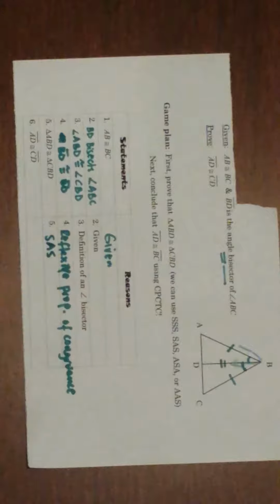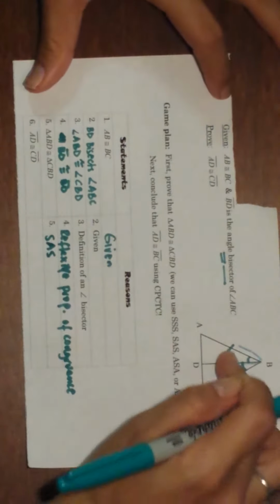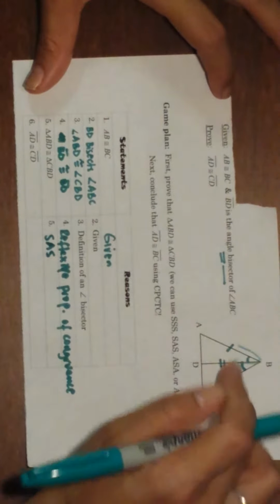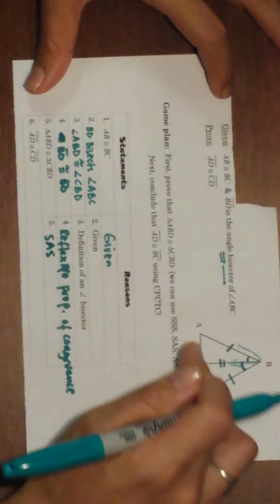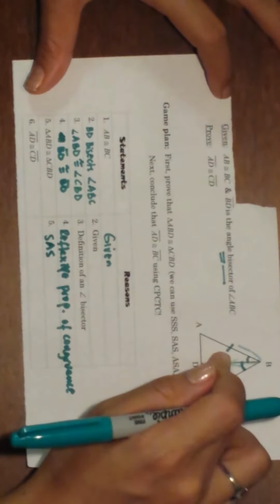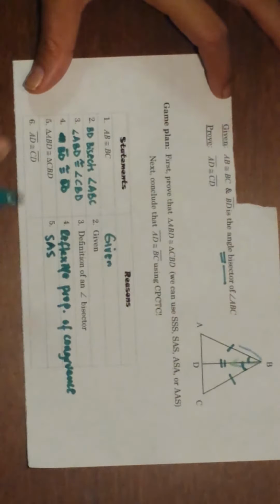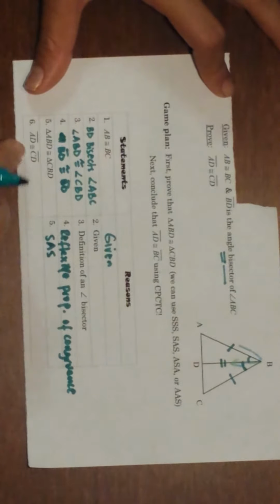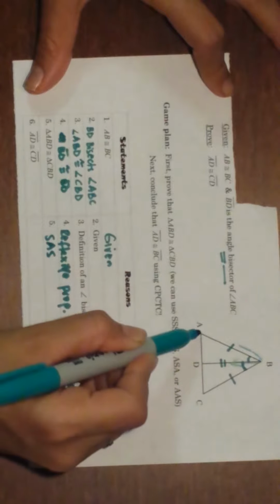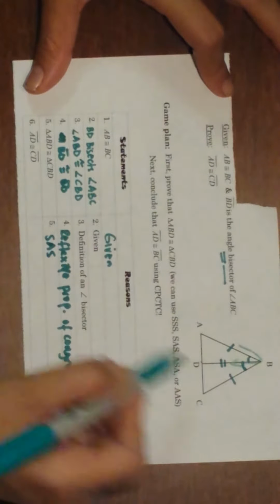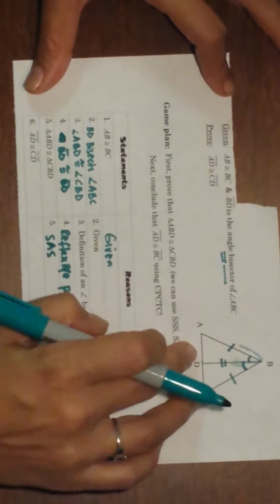Now, because the triangles are congruent, that means this triangle is exactly this triangle. That means this side is equal to this side. This side is equal to this side. This side is equal to this side. This angle is equal to this angle. This angle is equal to this angle. It's exactly the same. The question is, why is AD congruent to CD? Why are these two equal?